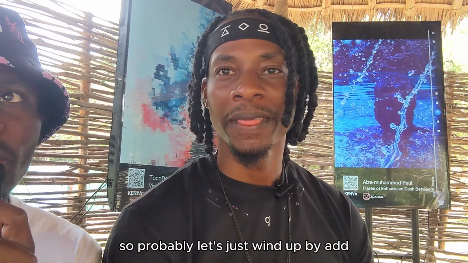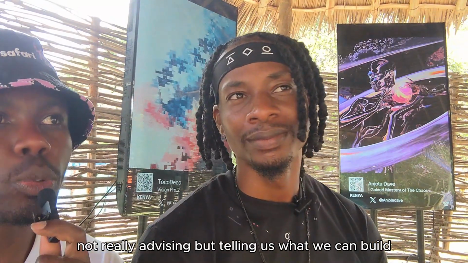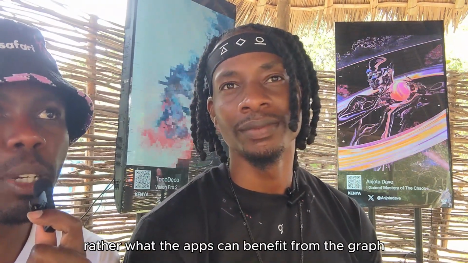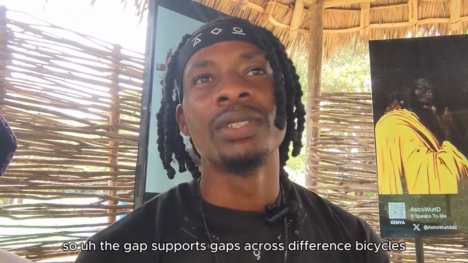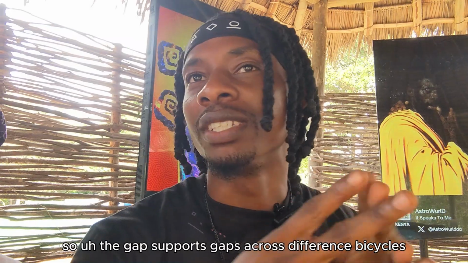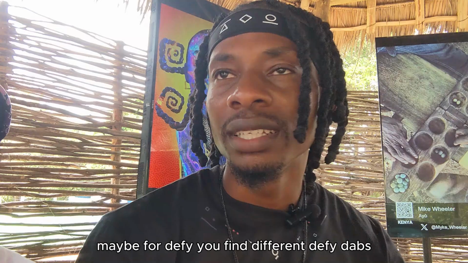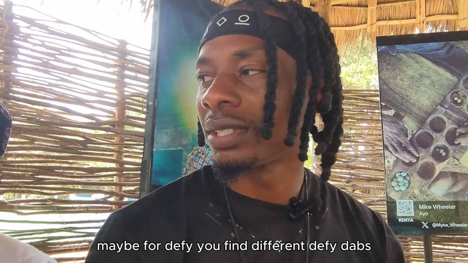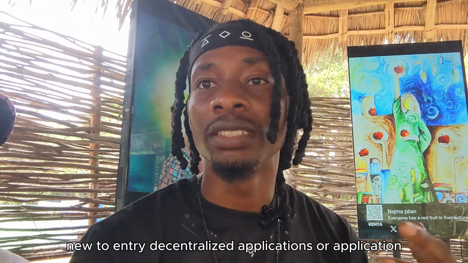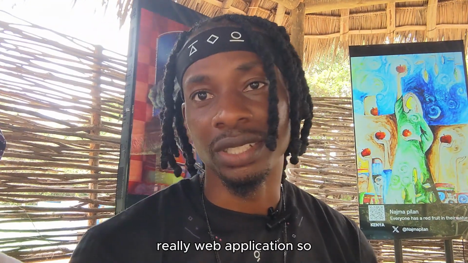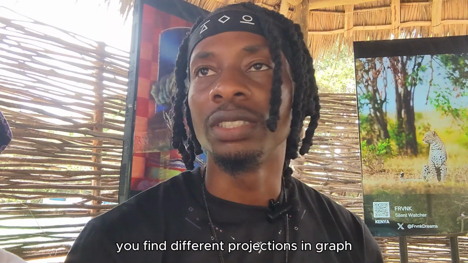So probably let's wind up by telling us what we can build, or rather what dapps can benefit from The Graph. The Graph supports dapps across different verticals, maybe you could look at them as industries. Look at DeFi, you find different DeFi dapps. When I say dapps, for the non-techs or people new to Web3 and decentralized applications, I mean web applications really. So across DeFi you find different projects using The Graph.